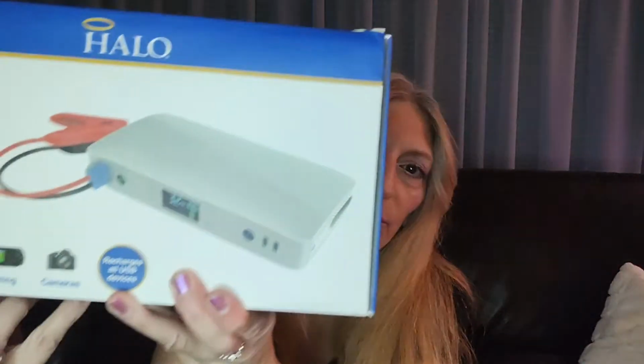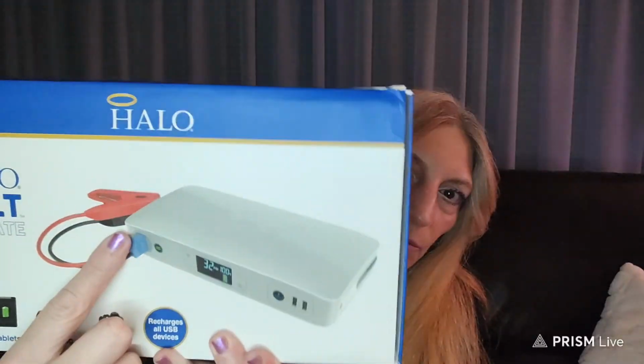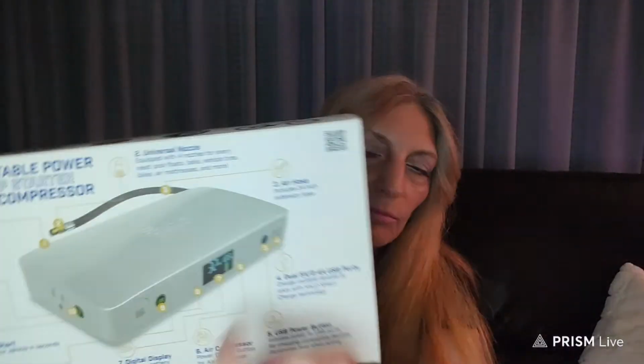It started my mower. So yeah, it comes with jumper cables. And then it also comes with the air hose, so you can blow your bike tires up too. Also, you can charge things on this. You can charge your phones, your tablets, your gaming system, your cameras, your computer. So I'm going to open it up. That's too heavy. Let me put that down.